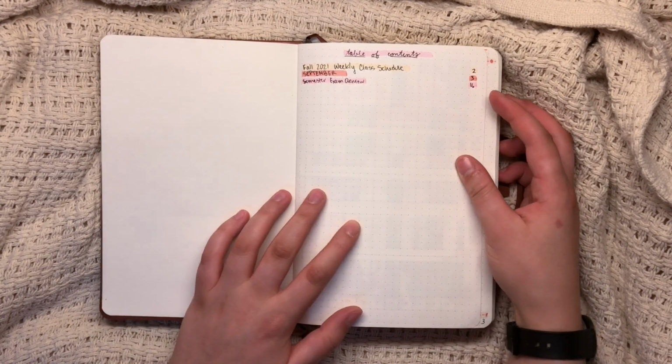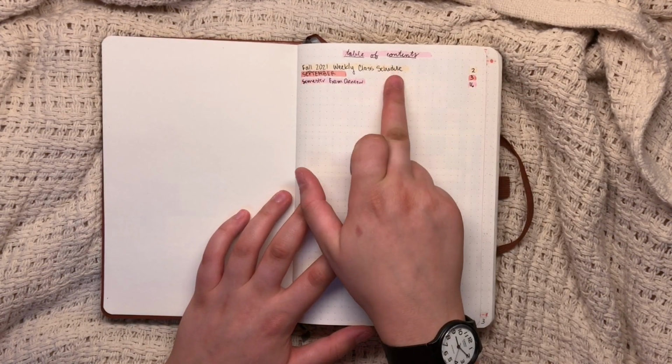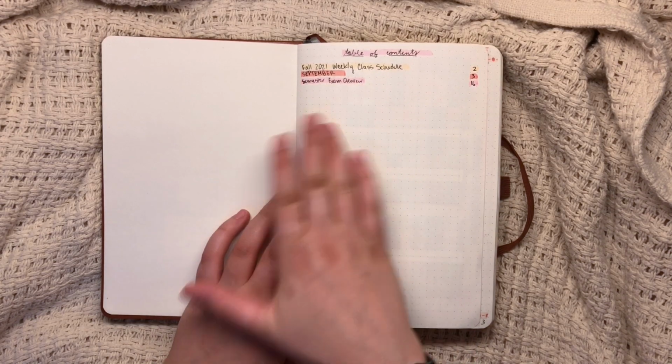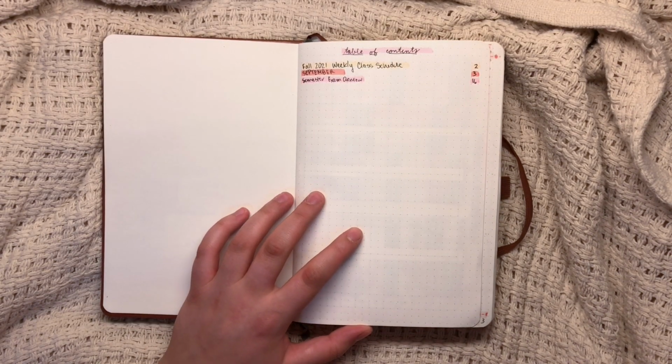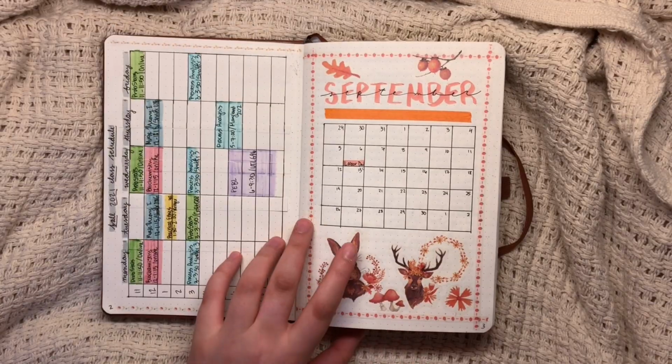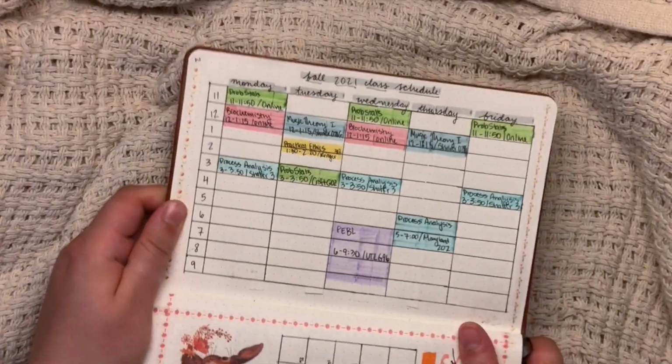Next, we have our table of contents. So here I just have a class schedule in September, then a semester exam overview, and then I just got tired of numbering the pages, so I didn't really continue with that. But if we go on, we can see the class schedule over here.